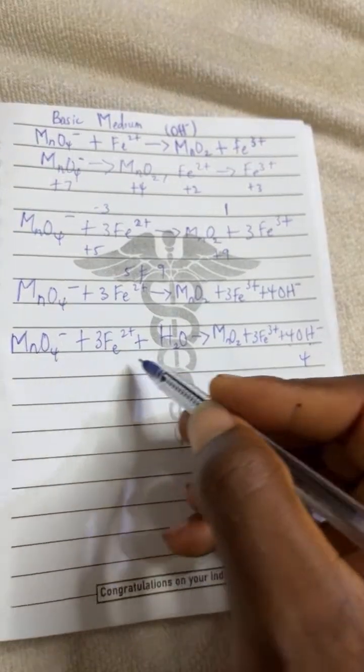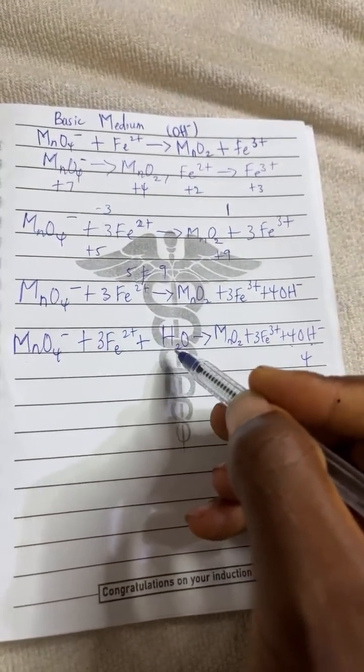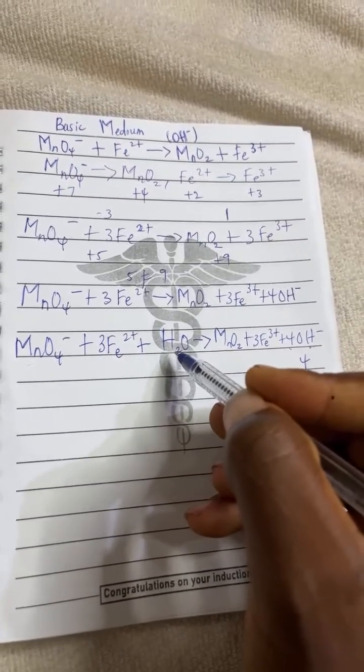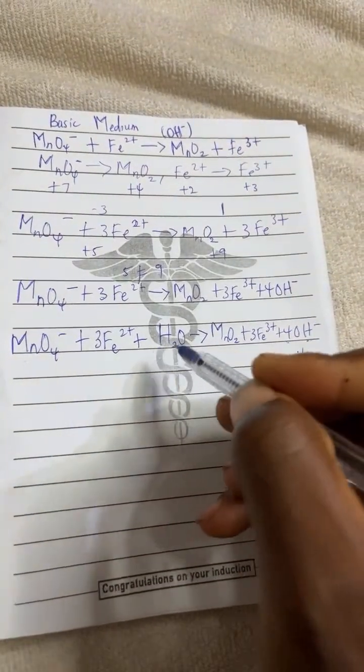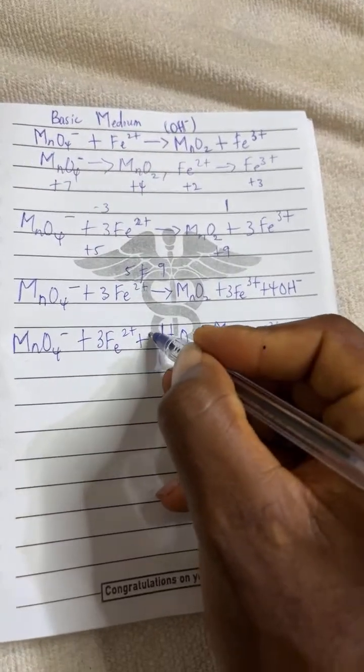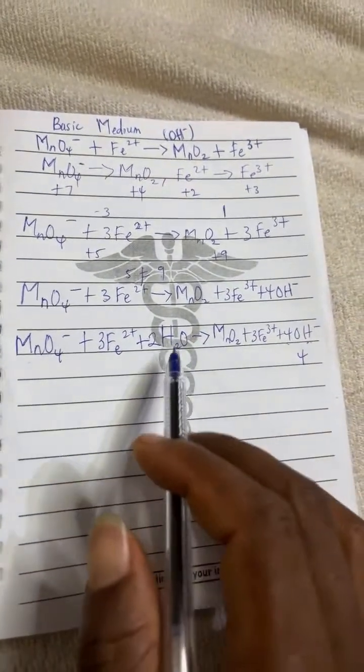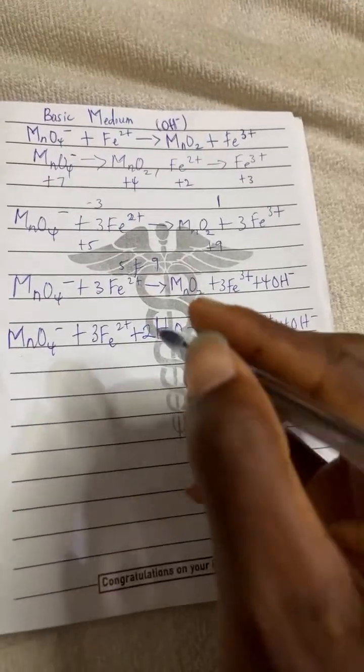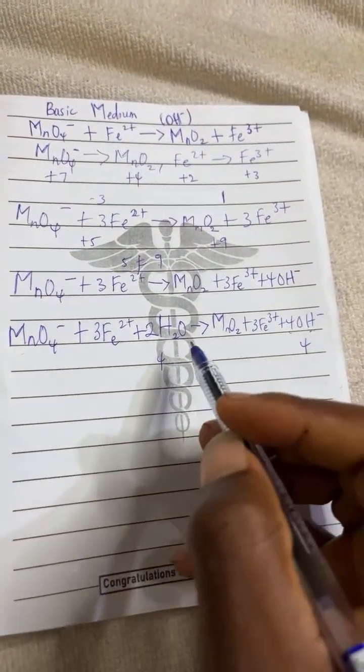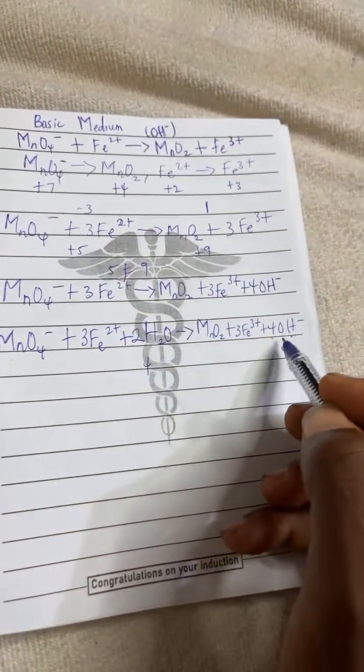And here we only have 2, that is in water. How do we turn 2 to 4? We multiply it by 2. So 2 times 2 is going to give us 4. So we are going to put 2 moles of water, and we already have 4 atoms of hydrogen.